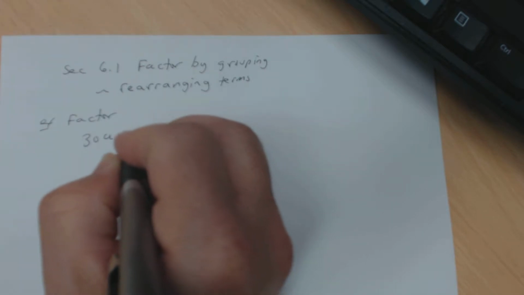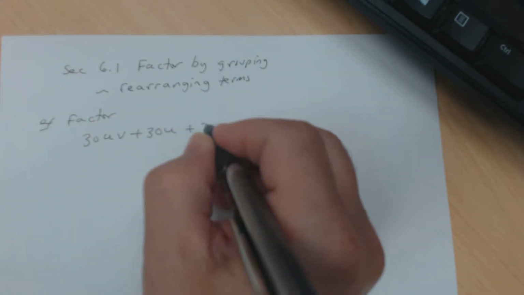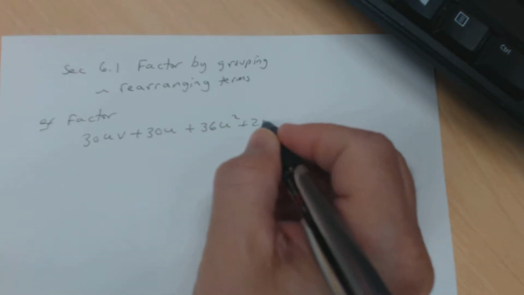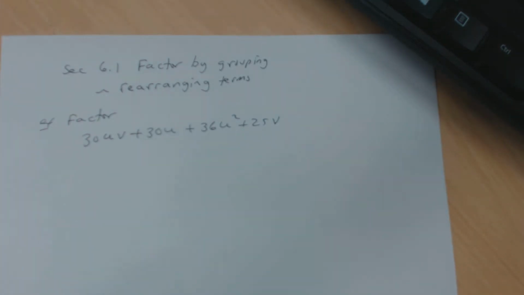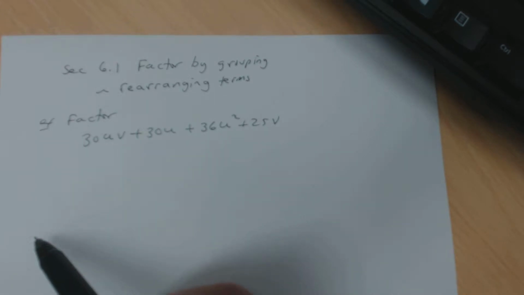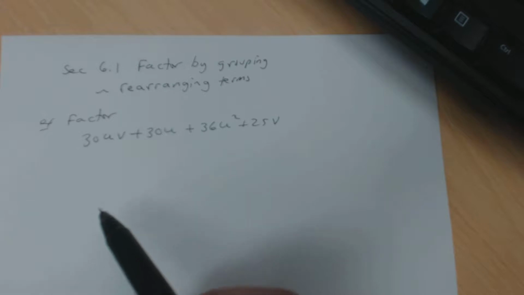Let's say we had 30uv plus 30u plus 36u squared plus 25v. So let's suppose I had that. Okay, so again, I have this polynomial with these four terms, and when you have four terms, you want to see if it's factorable by grouping.